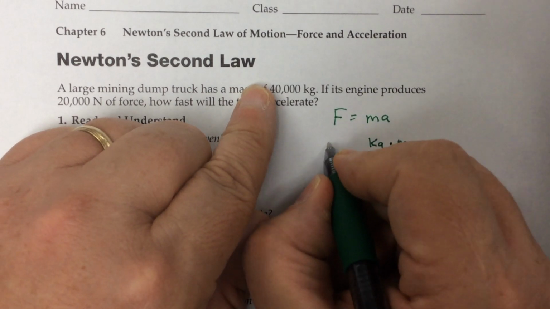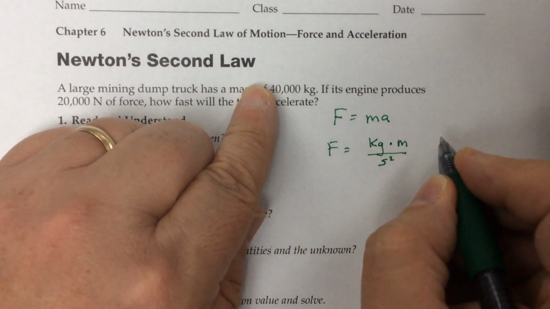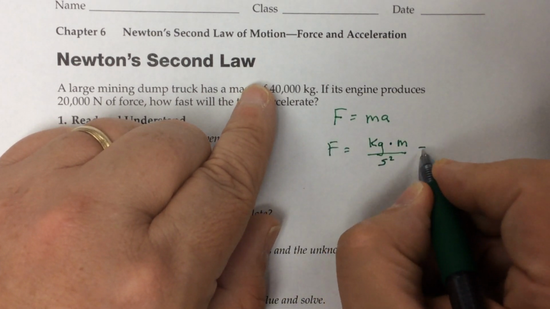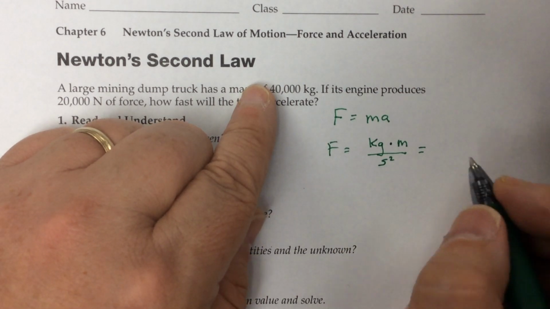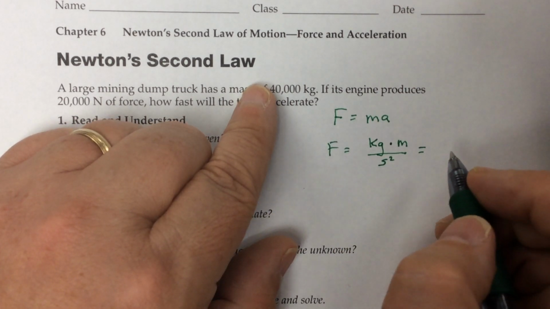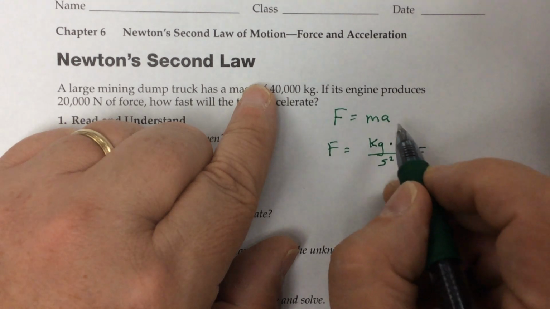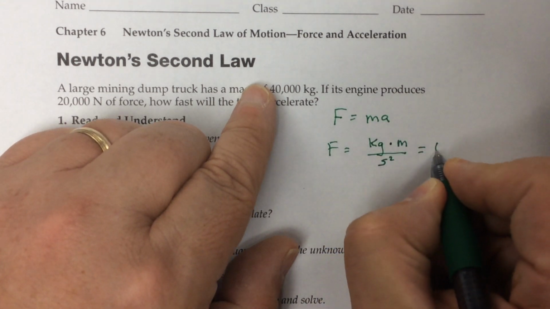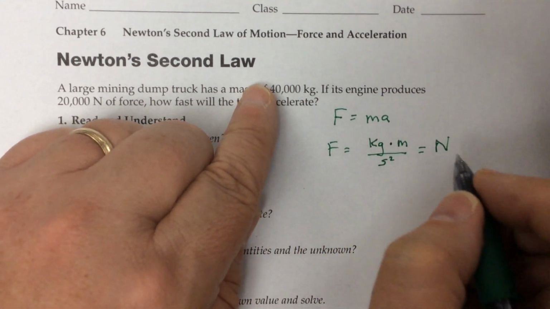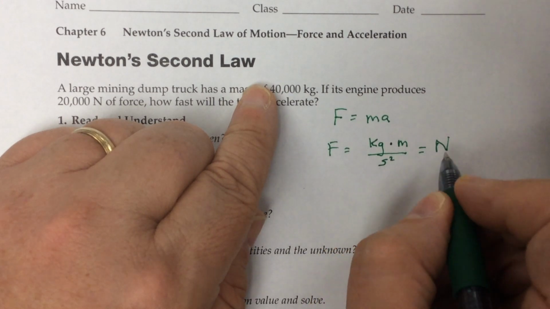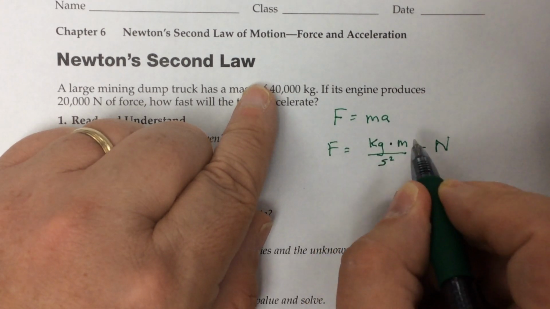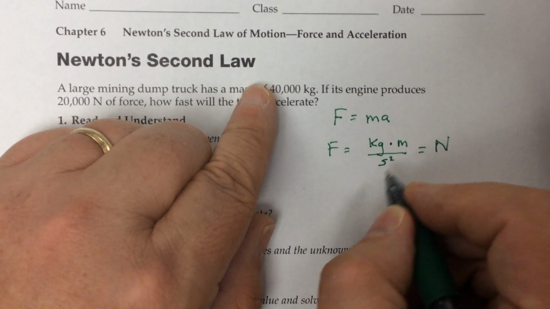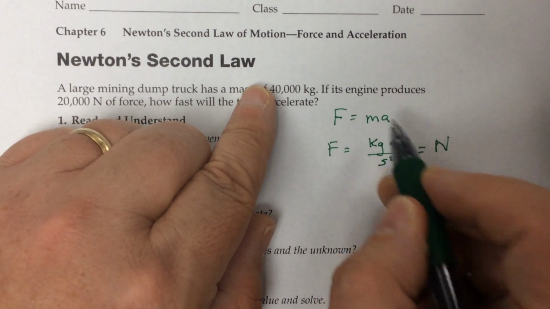Force can either be kilograms meters over seconds squared, or someone gave it a name. They named it after Isaac Newton and called this unit the Newton. The Newton is equal to 1 kilogram times a meter over second squared. Meter over second squared comes from acceleration.